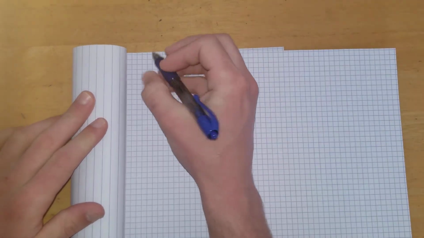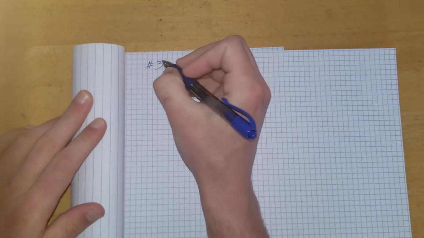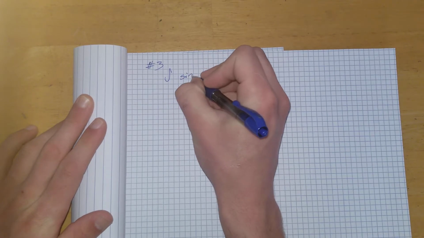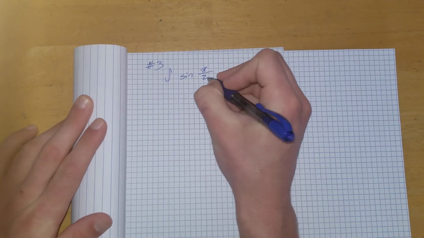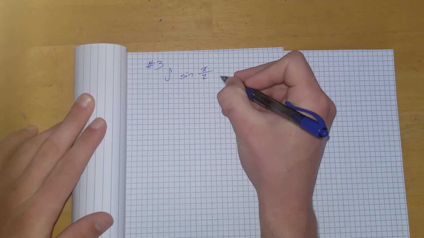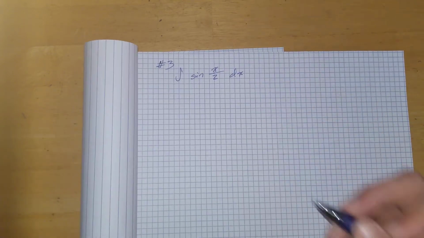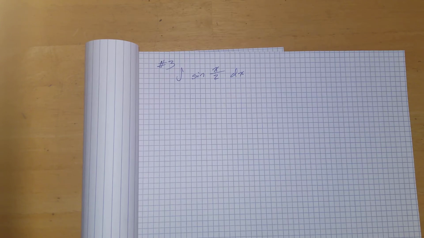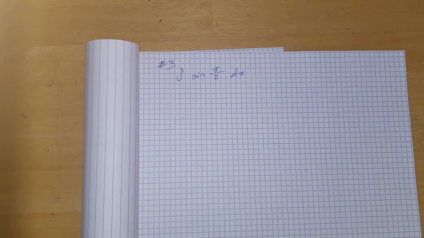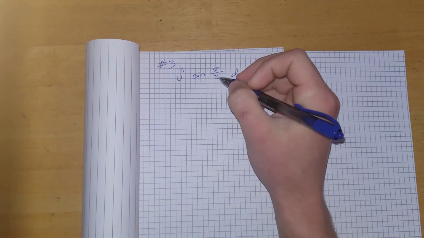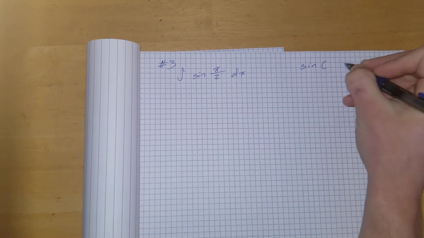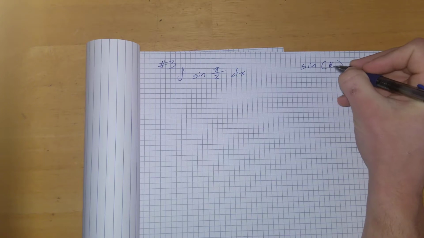Number 3 is a trig function, and I can still use substitution. In fact, I almost always use substitution when I'm dealing with trig functions. This one's pretty easy to see. You have sine of something, where this is another function.